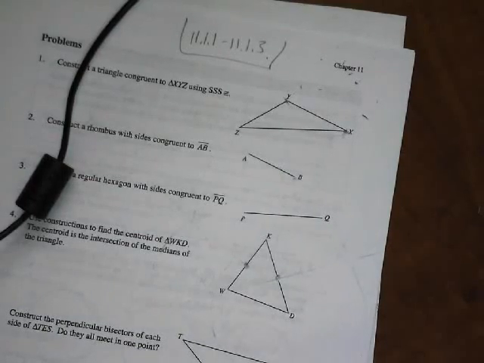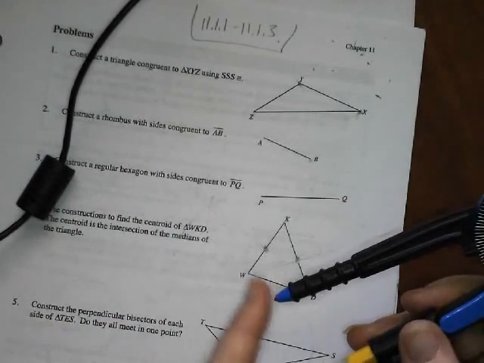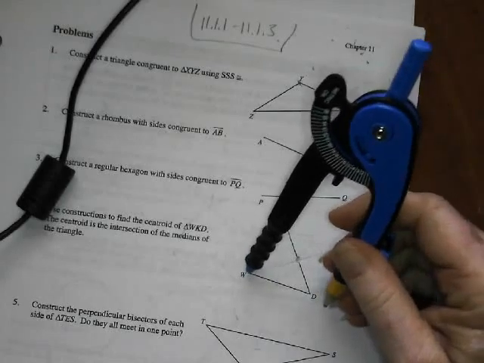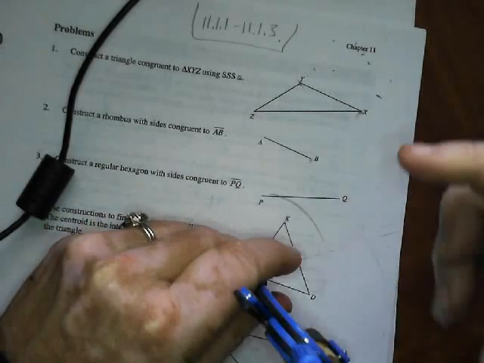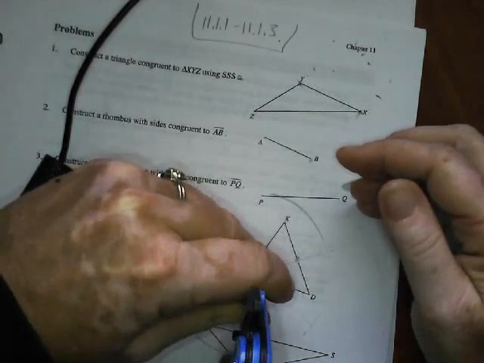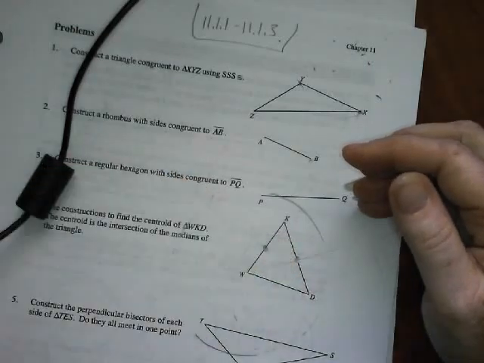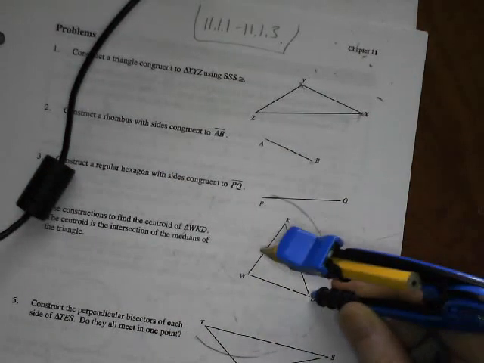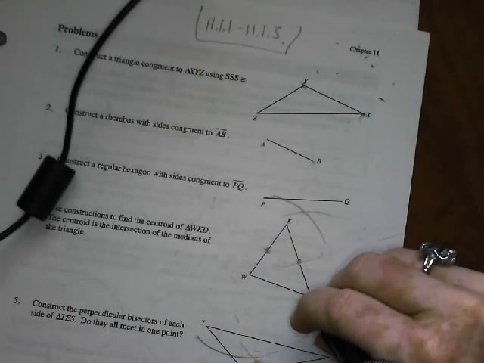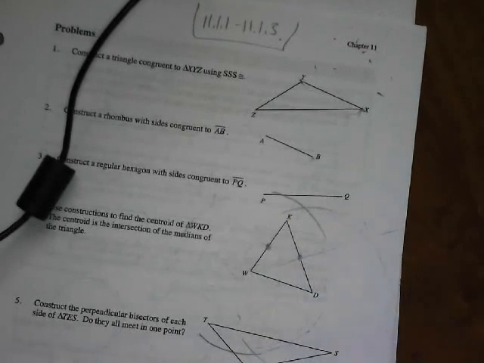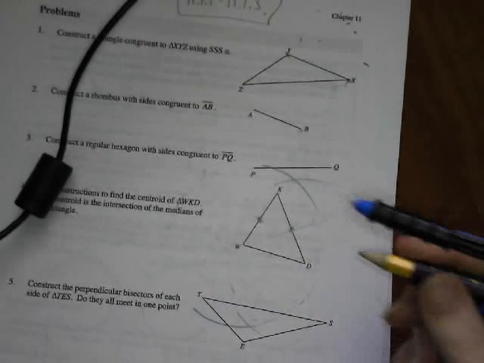The third side is WD. So put the needle on one of the endpoints. Make an arc above and below. X marks the spot. See, I can see where my X is. There's one here, and there's one here.